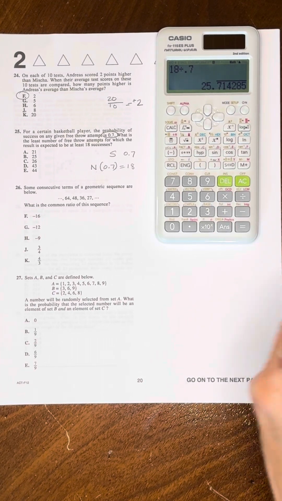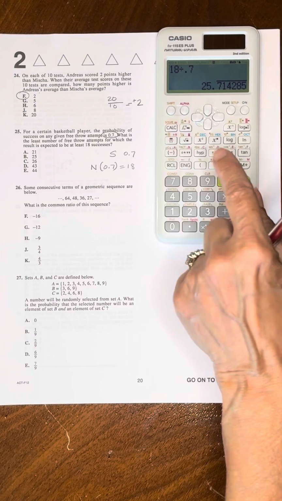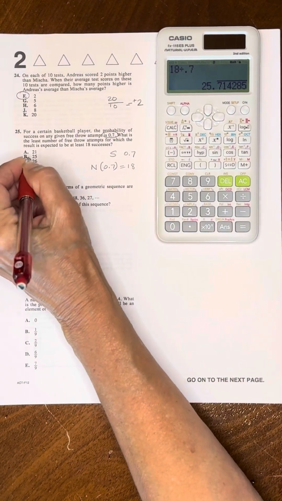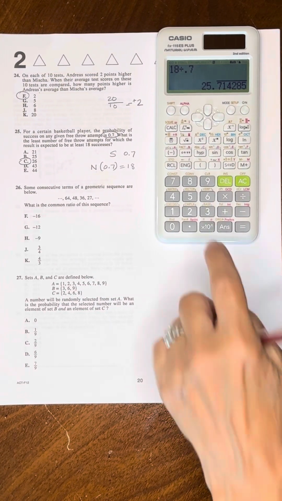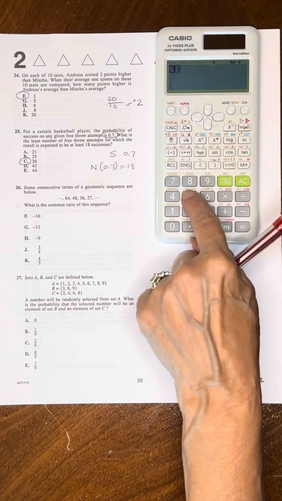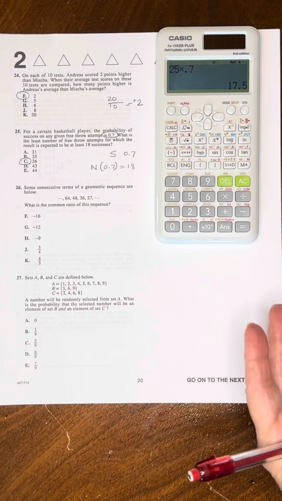The least, it's got to be 26. 25 doesn't get you there. In this one, you're rounding up, because 25 doesn't give you a 70%. Because if I do 25 times 0.7, I only get 17 successes.